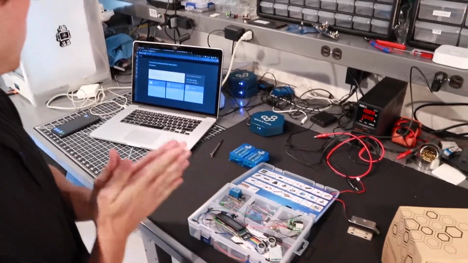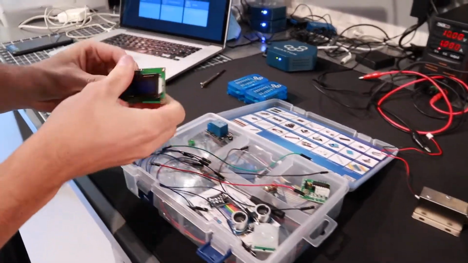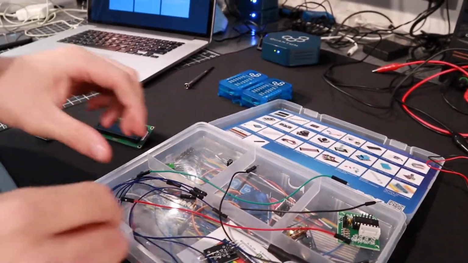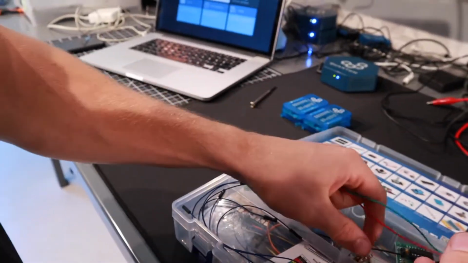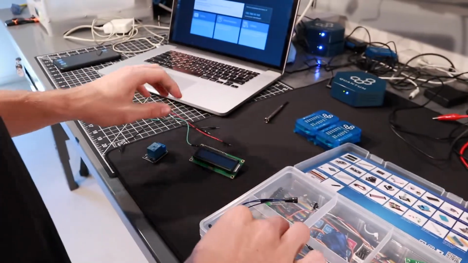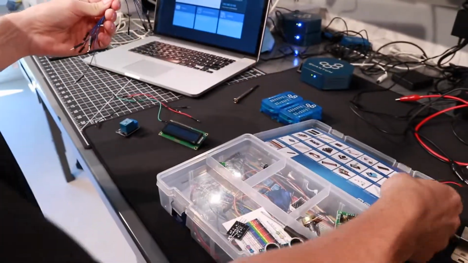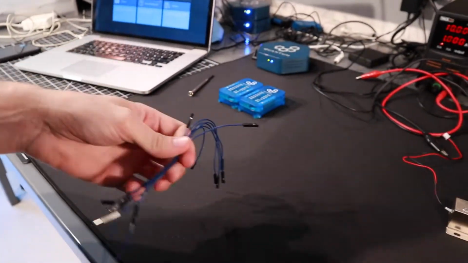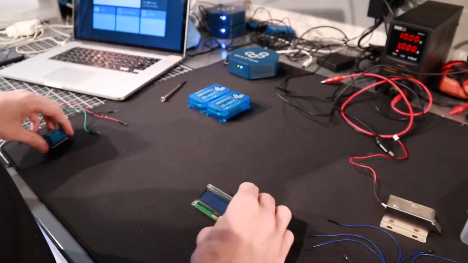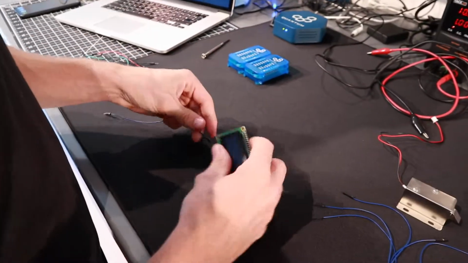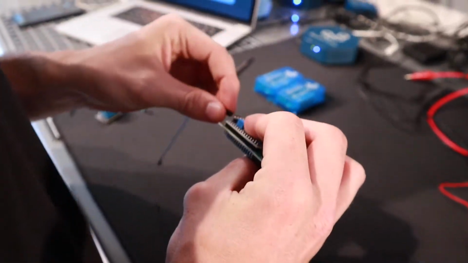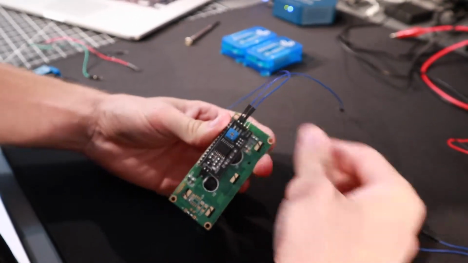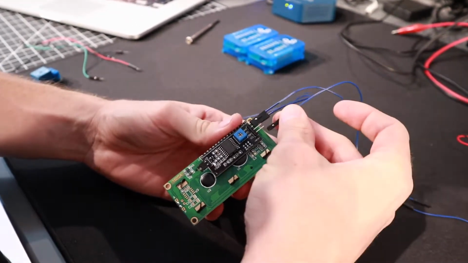Let's get started with the circuit. So first you're going to want to pull out your LCD, your relay, 4 male-to-male jumper wires, and 7 male-to-female jumper wires. And that should be all we need. We'll start by first assembling the LCD. So start by connecting 4 male to female jumper wires on the pins on the back of the LCD.